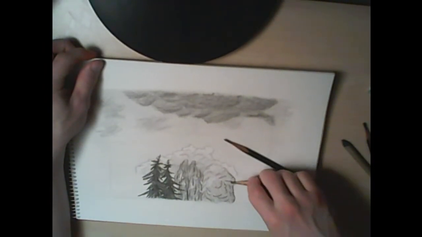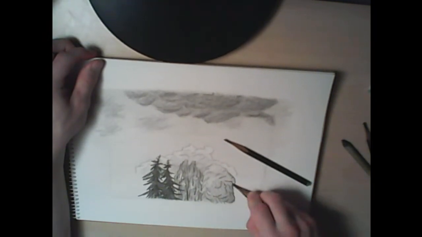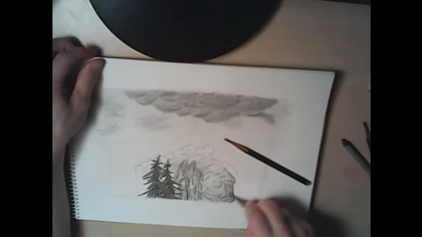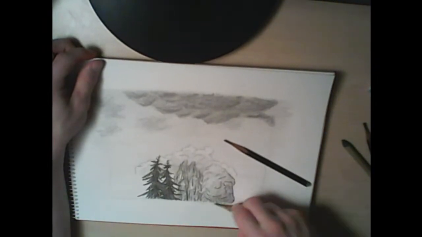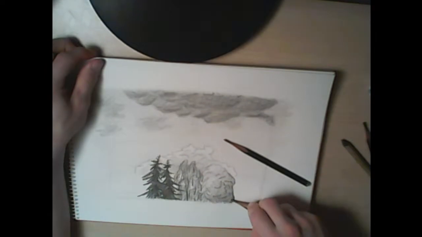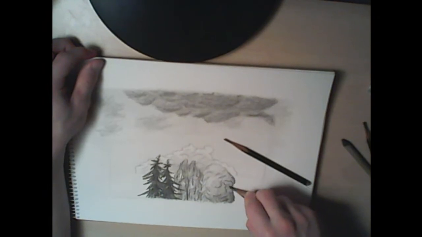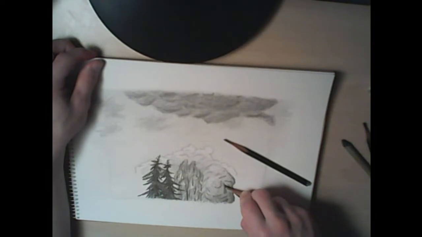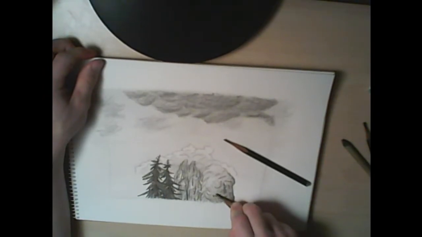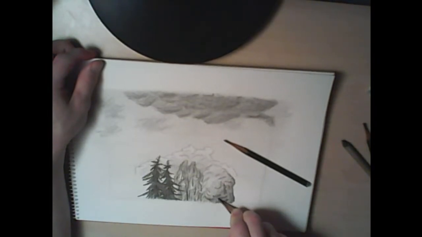And now let's give it a dark side right here. There, right here. And all the right sides of the inside volumes are darker as well. Just like so. Just like that. All right.